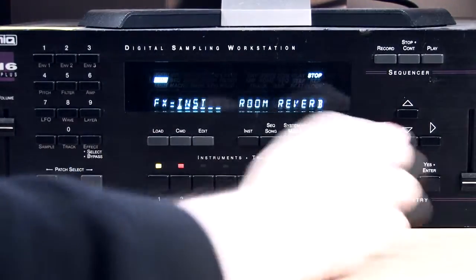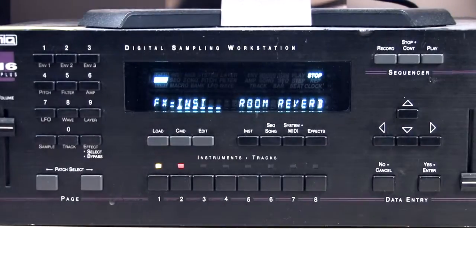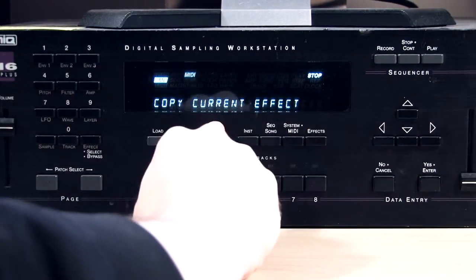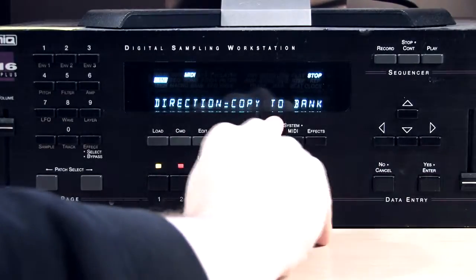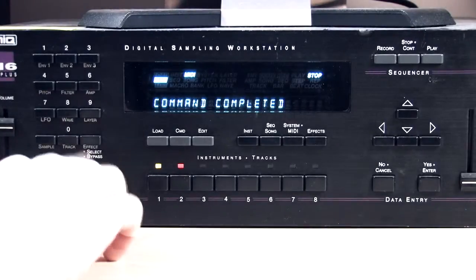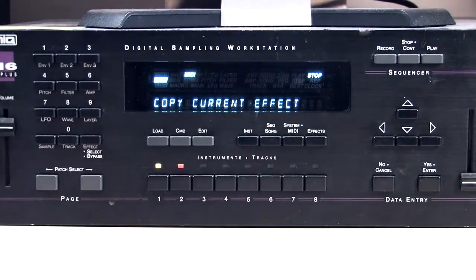So if you change the parameters of the instrument effect and want to save that as a separate effect without saving the entire instrument, then you have to copy current effect to the bank effect, and then you can save it as a separate effect.